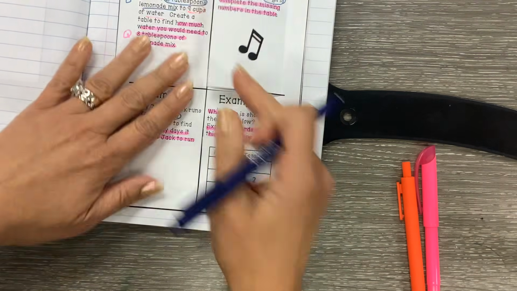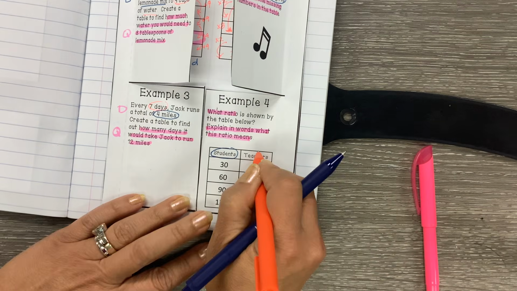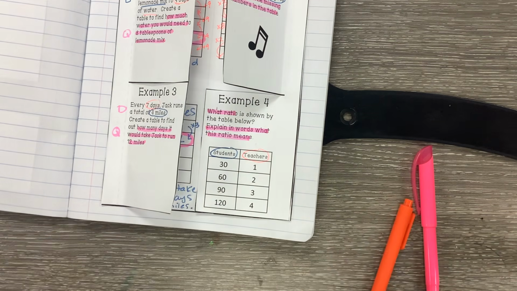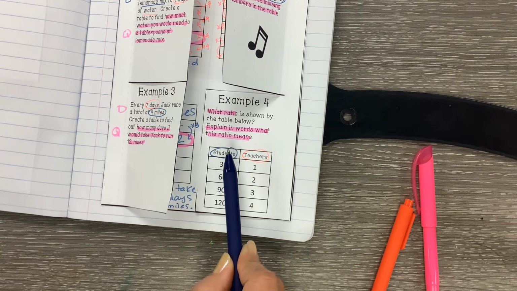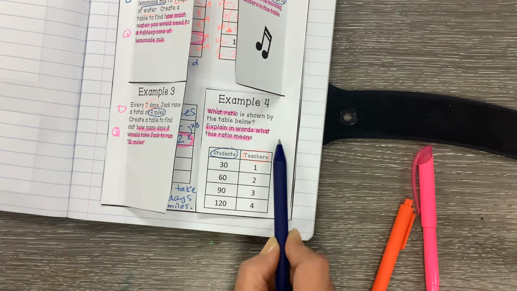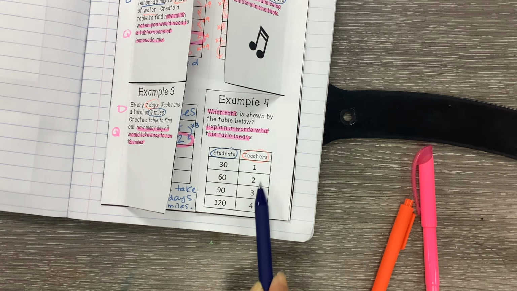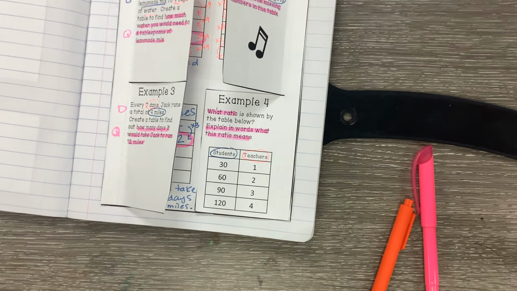We have students and teachers, so I'm going to circle my colors here. This is my table label. So my ratio is something to do with students and teachers, right? And then I'm trying to figure out a ratio. There are a lot of numbers here. Any of these are a ratio, technically. So 30 students for every 1 teacher, 60 students for every 2 teachers, 90 students for every 3 teachers, and 120 students for every 4 teachers. So any of these can be the ratio.